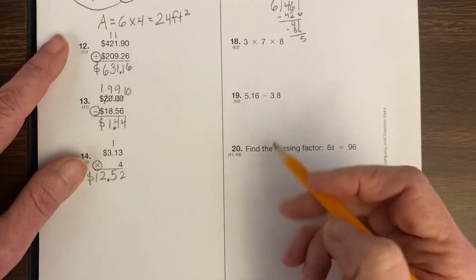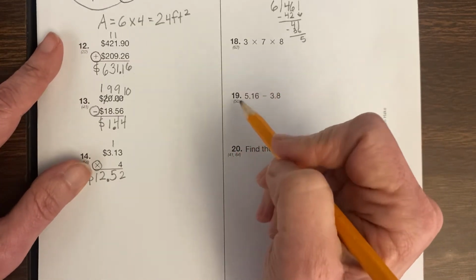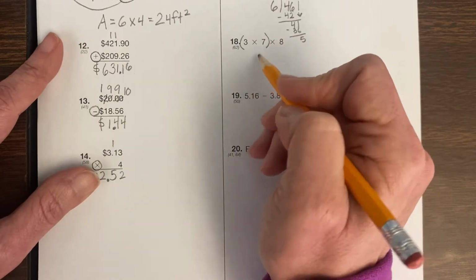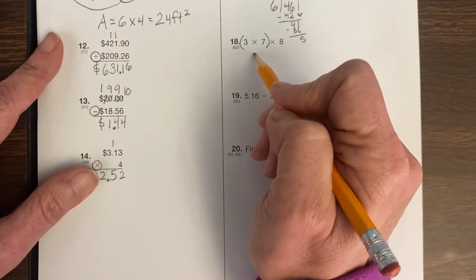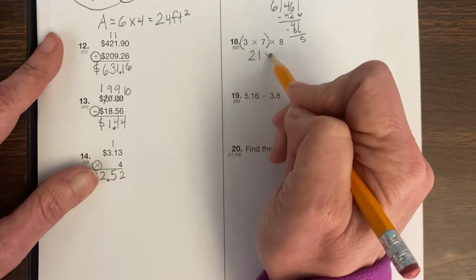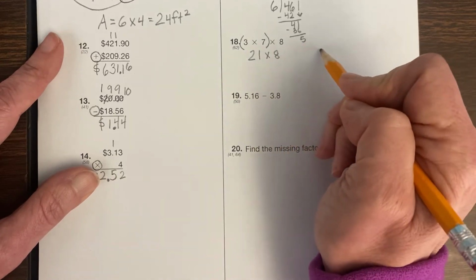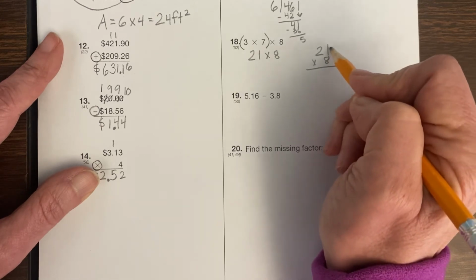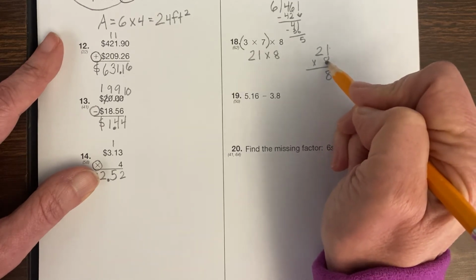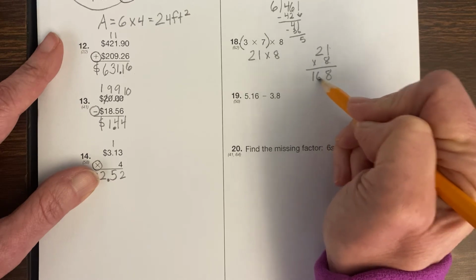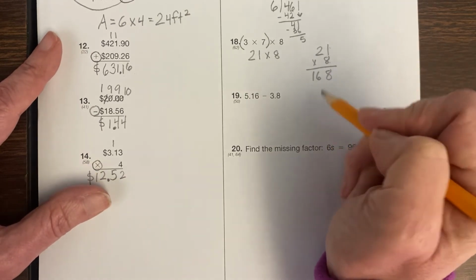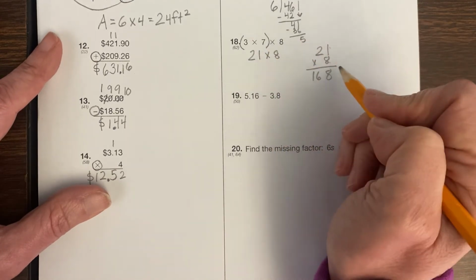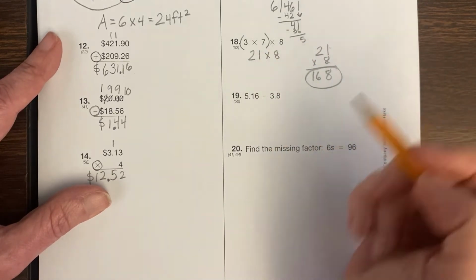Number 18, we're multiplying 3 numbers, but we can group 2 of the numbers together first. So 3 times 7 is 21, so this is the same as 21 times 8. So 21 times 8, 1 times 8 is 8, and 8 times 2 is 16. So 3 times 7 times 8 equals 168.